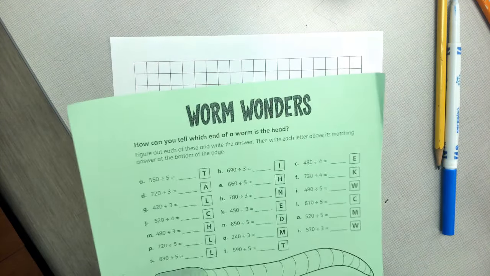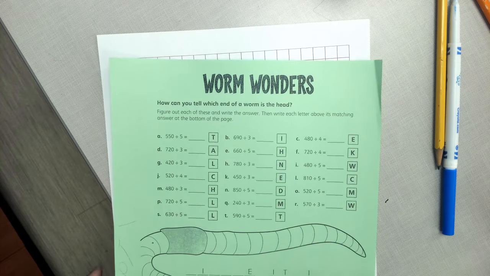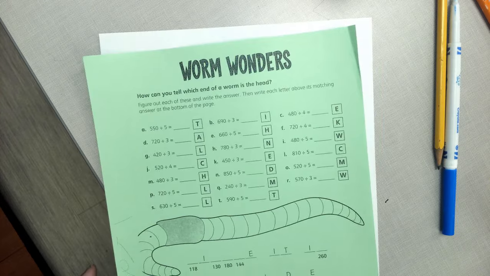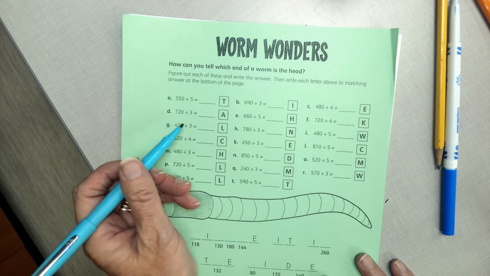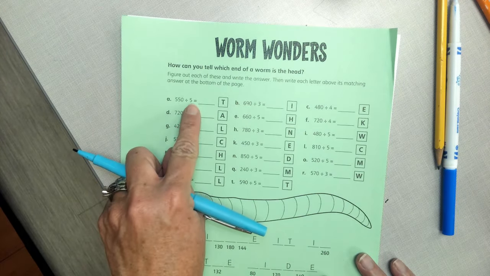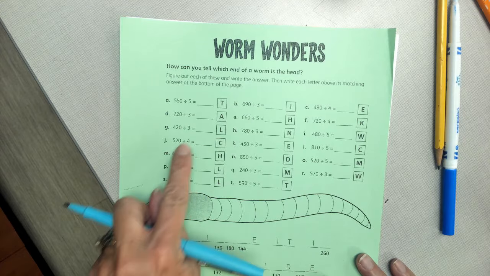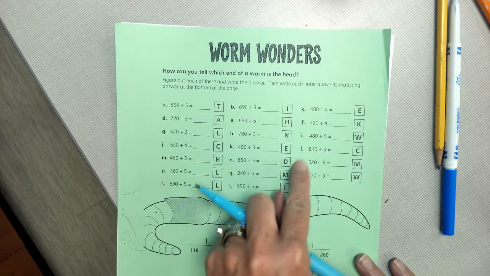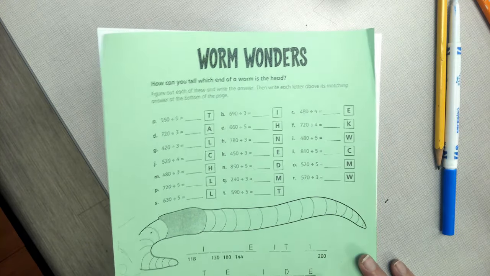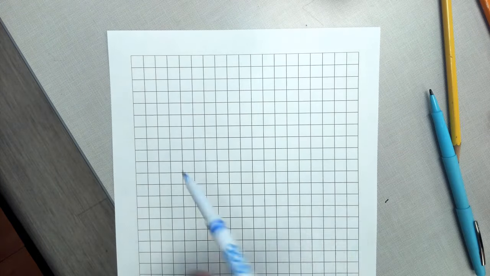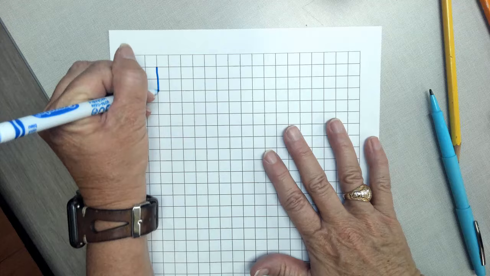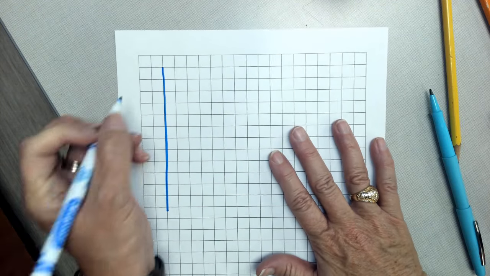Alright, if you're tuning into this video, then you're ready to start Worm Wonders. And what we're working on here is just this whole division process. So on this paper, Worm Wonders, you're going to be dividing by 5s, by 3s, by 4s. I don't see any other numbers, so it might be helpful to go ahead and start by getting some graph paper and just making your T-chart so you're not having to repeat that multiple times for those numbers.